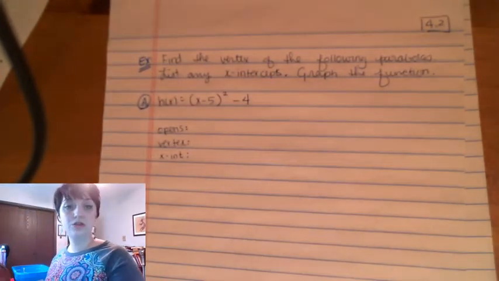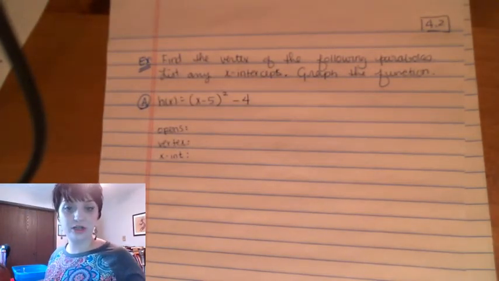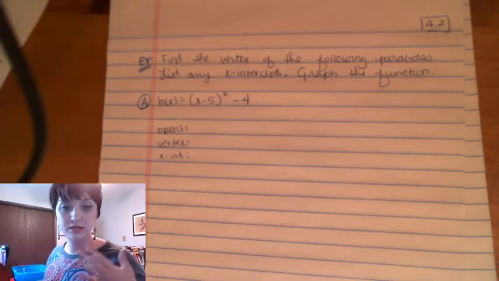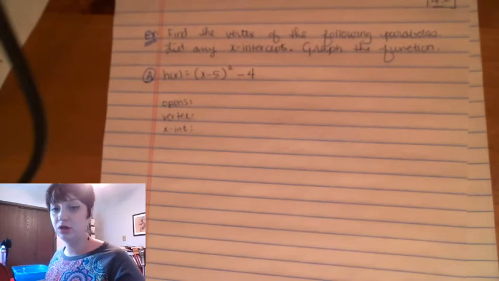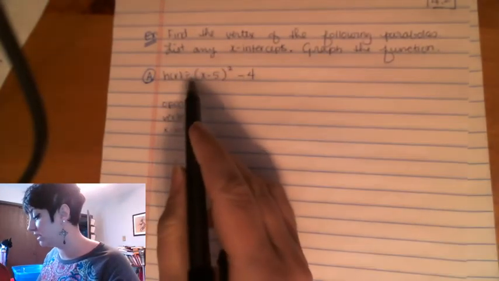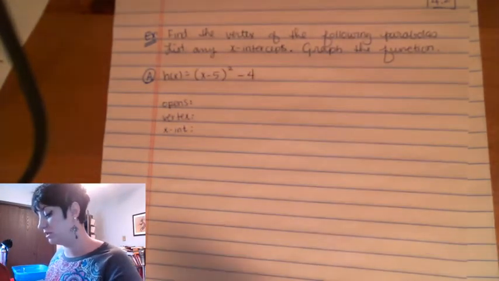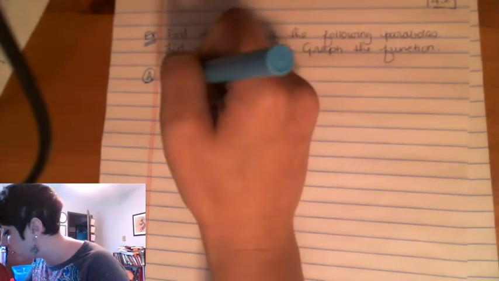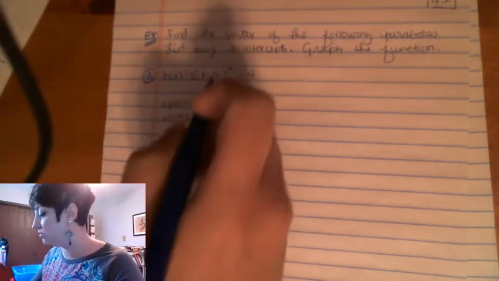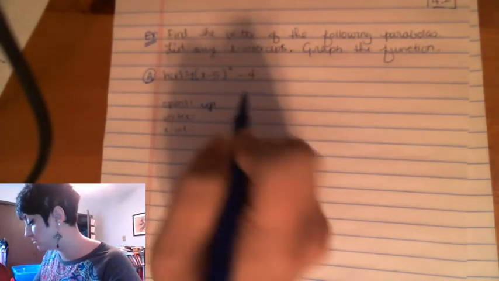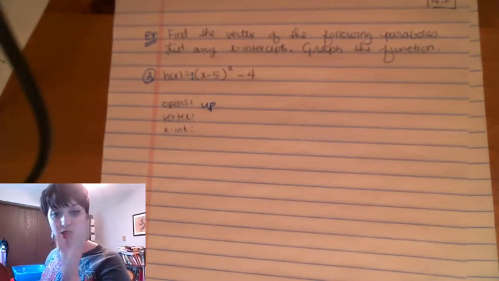Okay, so I put 3 little pieces of information here. These are some things that can help us graph. First, how does it open? So this thing does not have a negative here. You could imagine that there's an understood 1. 1 is positive, so this thing opens up, right? So it looks like a U.